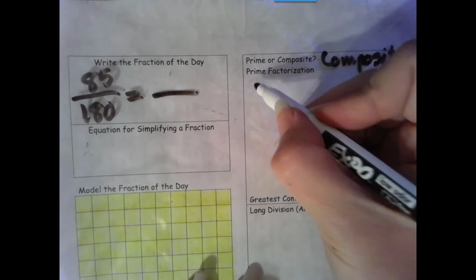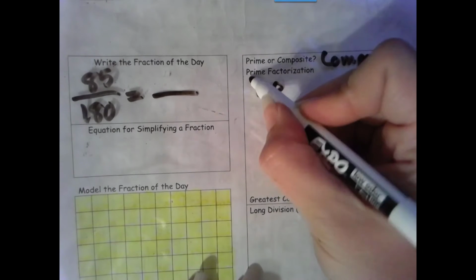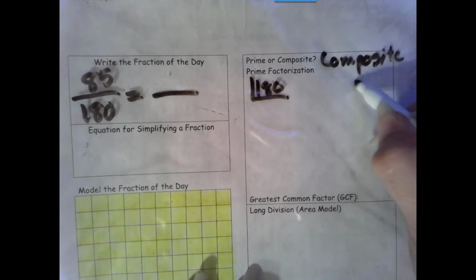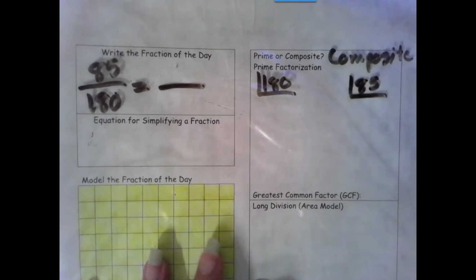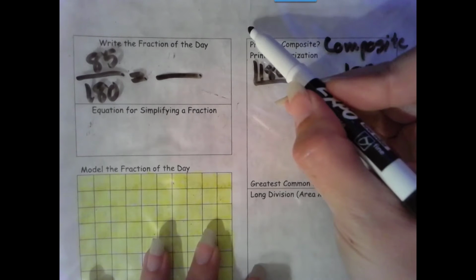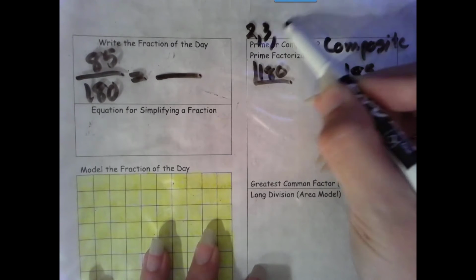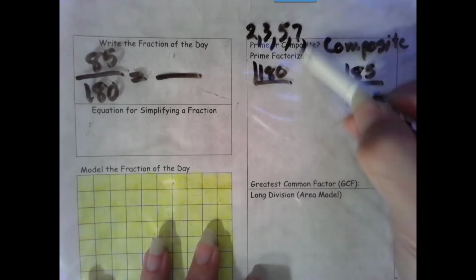So that means we have to do our prime factorization for both our denominator and our numerator. Okay, remember we use our first 5 prime numbers to help us out: 2, 3, 5, 7, 11.